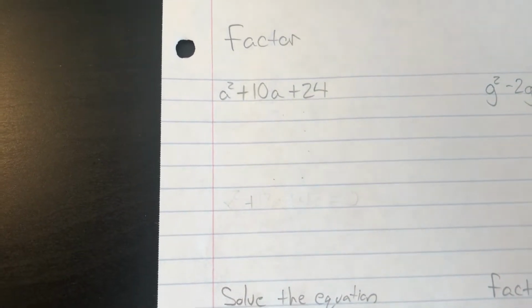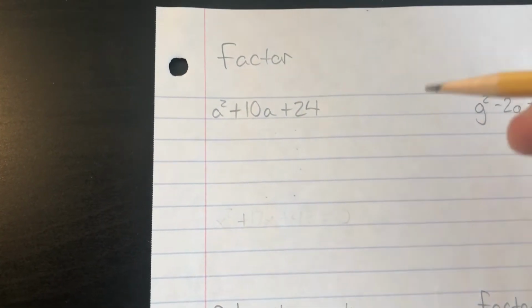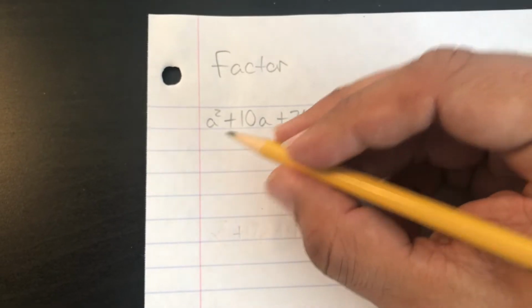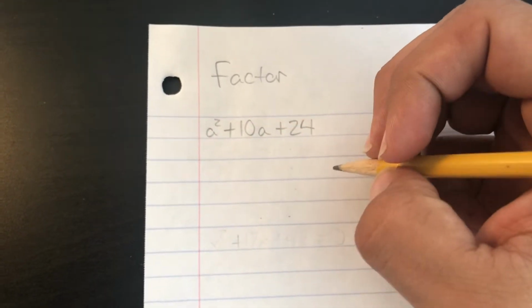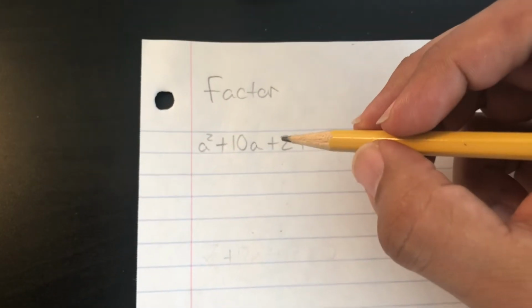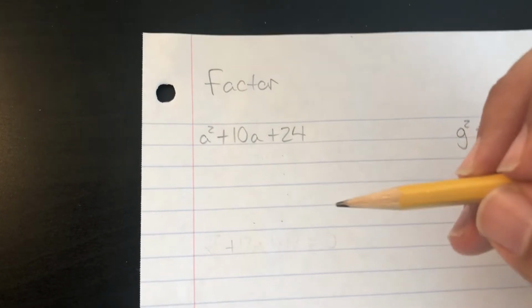All right, here we go. We are factoring. These are quadratic functions, and we're going to be factoring them. There are three different forms of factoring that we're going to be going over.